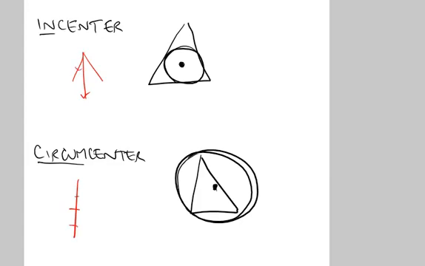So for the incenter, we would bisect angles, and you can kind of tell that's happening here. To point to the center here, I'm cutting this angle in half. And to point to the center here, I'm cutting this angle in half. And to point to the center here, I'm cutting this angle in half. So every incenter is going to have that feature happening. For a circumcenter, pointing from the corner of the triangle to the center is not cutting this angle into equal pieces. That's definitely not happening here.